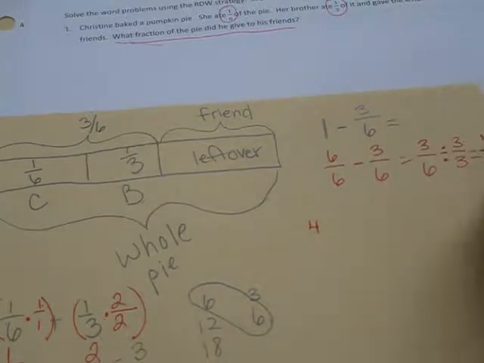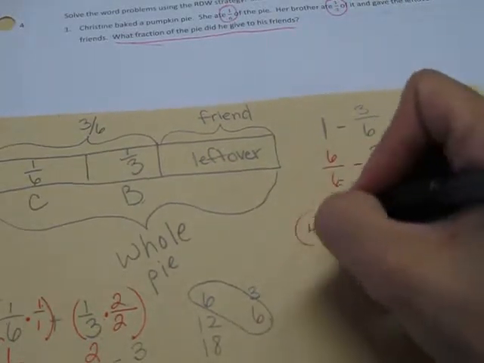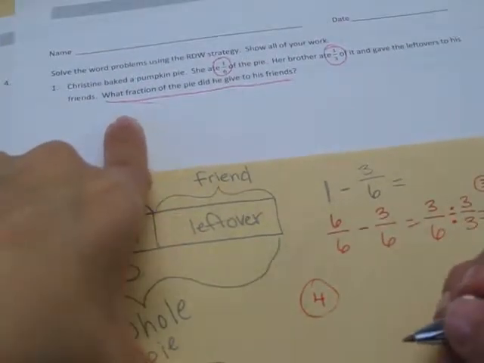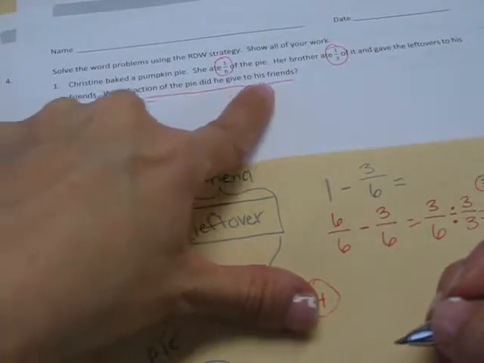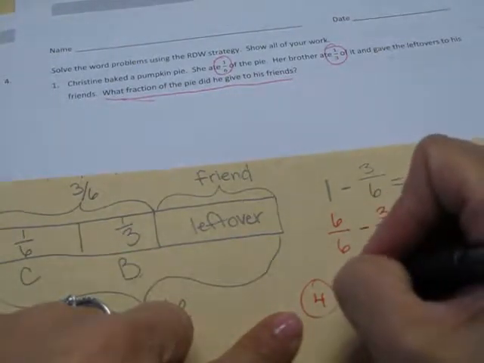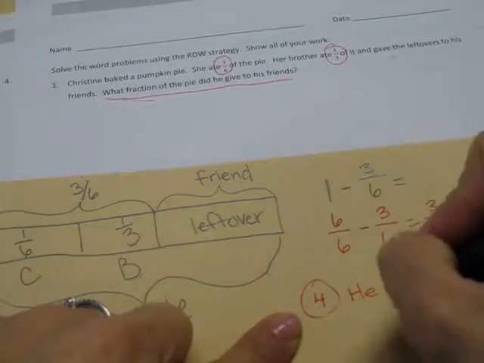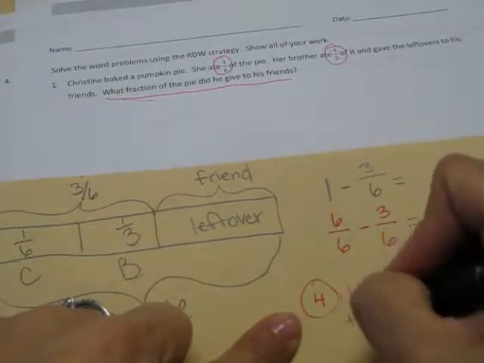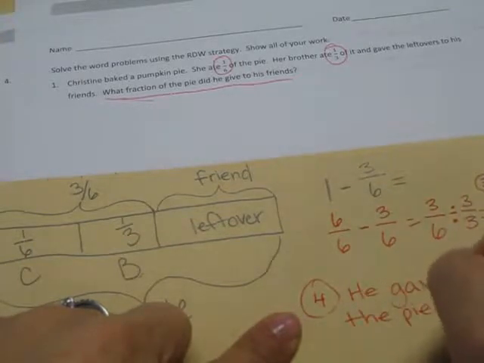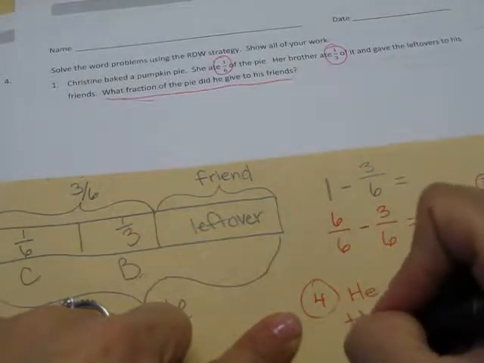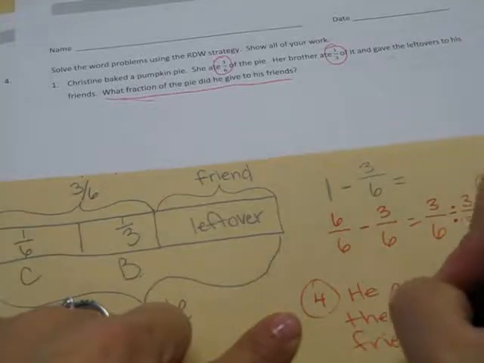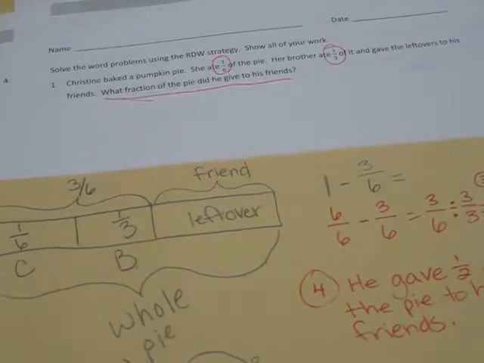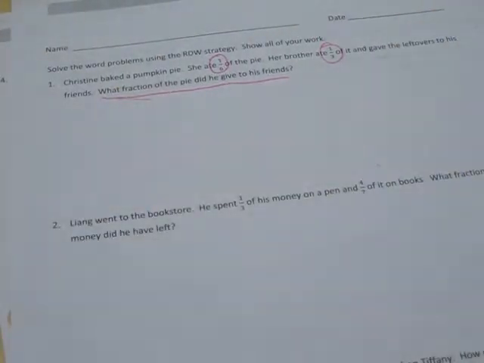Therefore, step number 4, this is step number 3 right here, my answer. Step number 4 is write a sentence. It says, what fraction of the pie, if I go back to the question, what fraction of the pie did he give to his friends? He gave 1/2 of the pie to his friends. Period. Okay. Let's go ahead and look at number 2. We'll go ahead and read number 2.